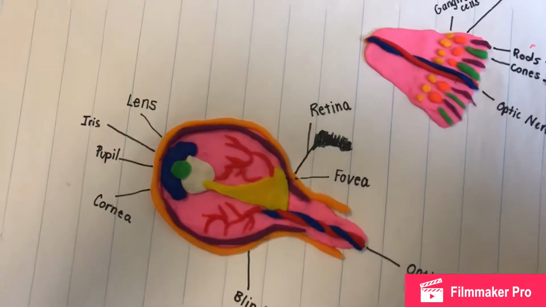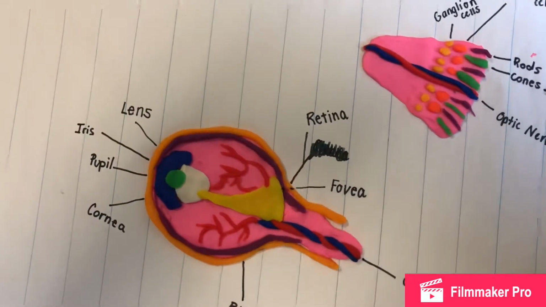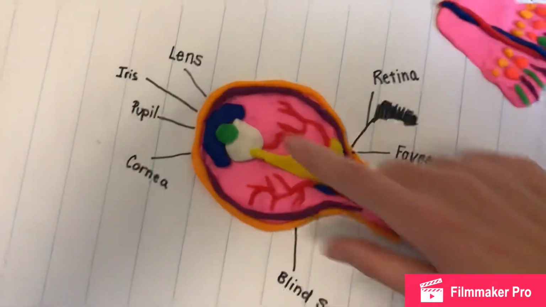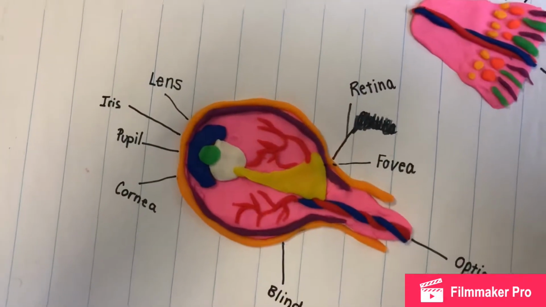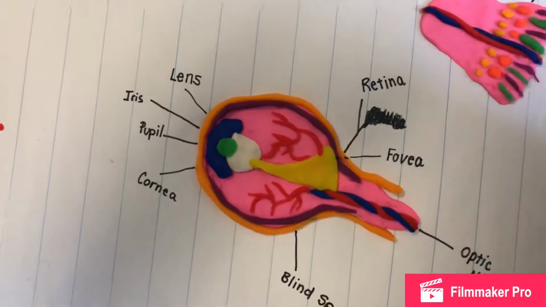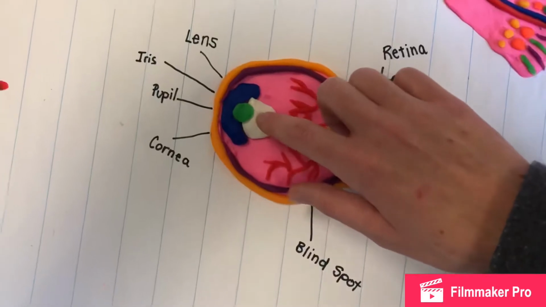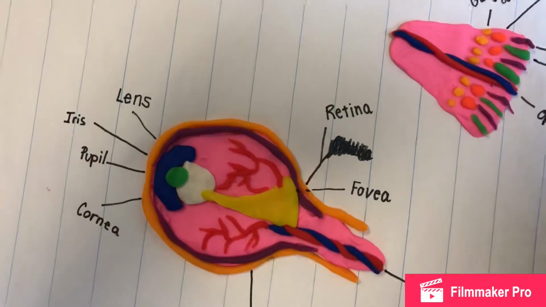Then going to the pupil, the green part, light goes through the pupil, and this is a small adjustable opening, which is controlled by the iris, the blue part right here. This surrounds and controls the pupil's size, and it's a muscle that dilates this. The lens, the white part right here, is behind the pupil, and it focuses light and projects onto the retina.